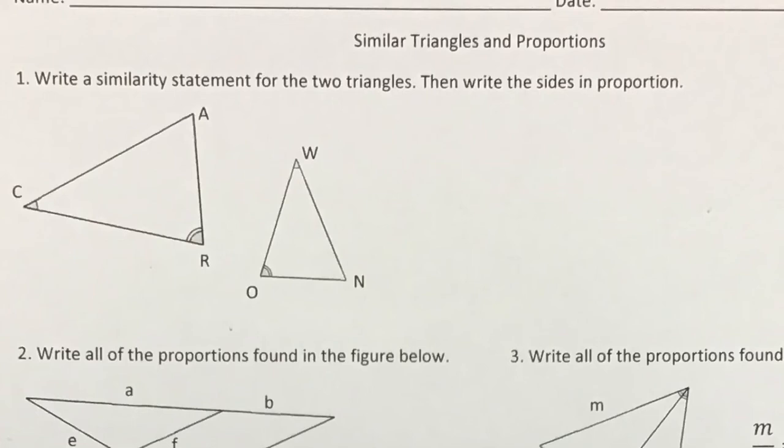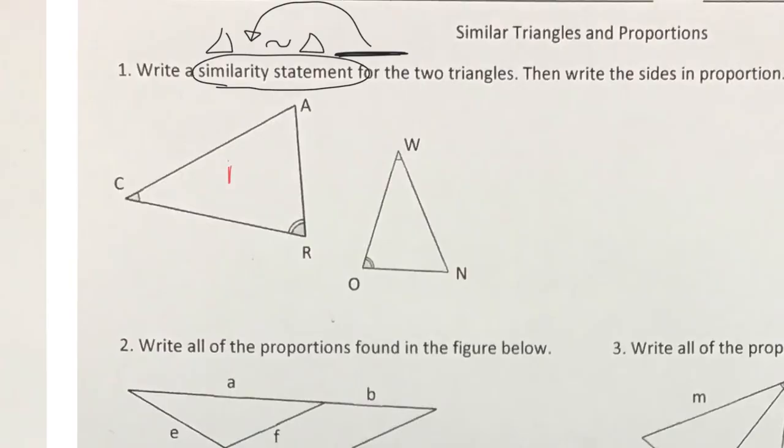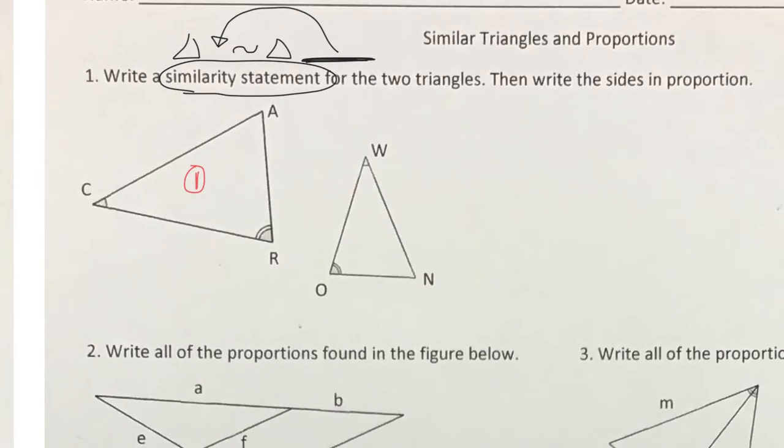So when we encounter a problem like number 1 here, which is like number 2 on your test, we're going to want to write a similarity statement, which consists of naming a triangle using the similarity figure and then naming the other triangle exactly how it corresponds to the first triangle. So you, in your awesomeness, can name the triangle whatever you want. I'm going to call this triangle 1, so we're going to look at this triangle first. I'm going to use triangle ARC, and you can use whatever you want, but I'm using ARC.